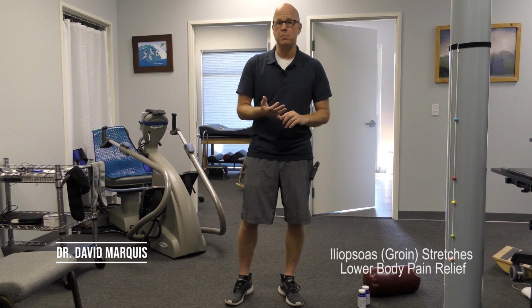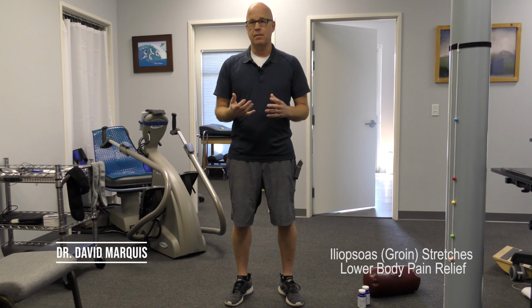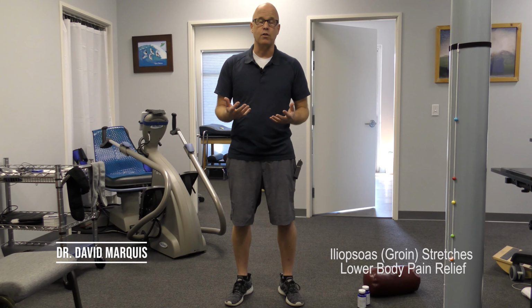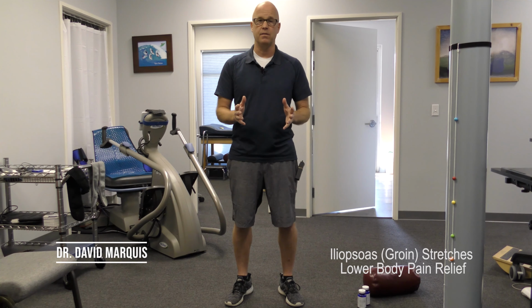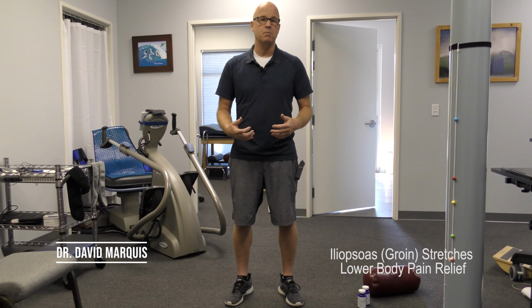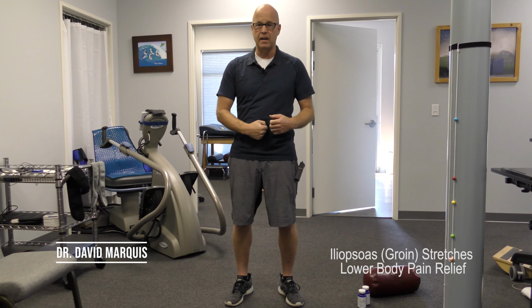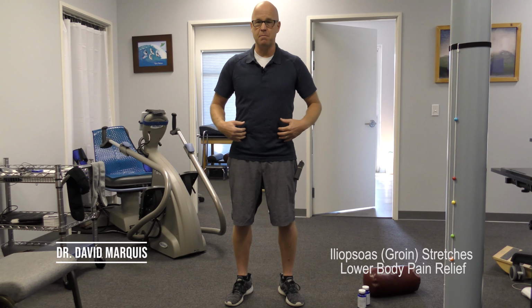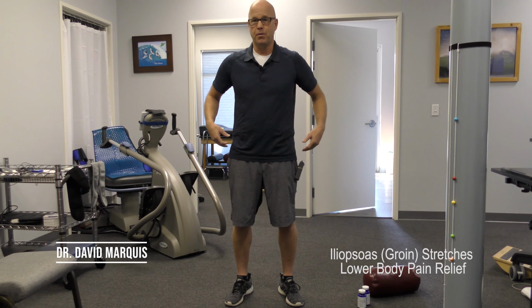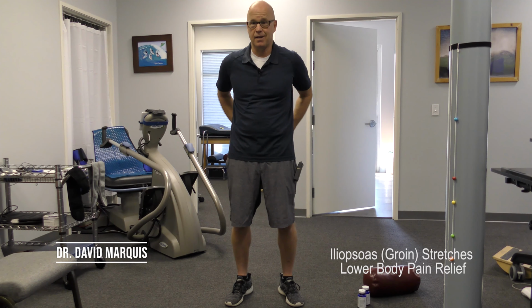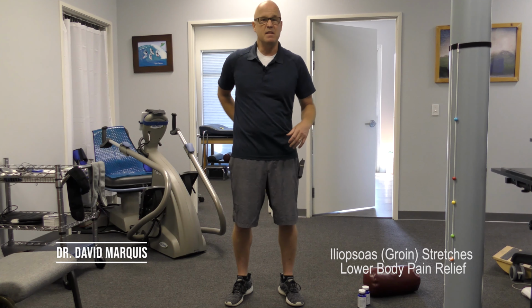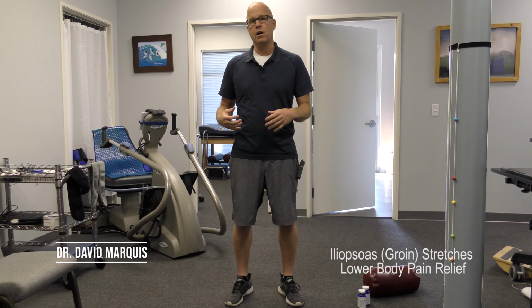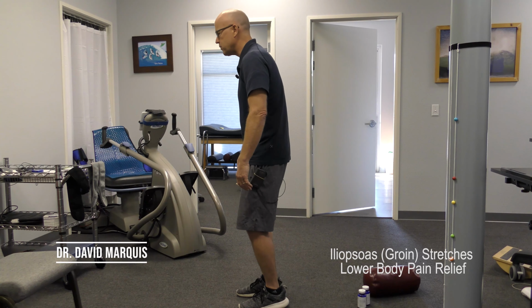Hippocrates actually called the iliopsoas the great masquerader. He wrote a whole treatise on this because it can mimic a variety of pains. The iliopsoas can mimic uterine pain, bladder pain, low back pain, hip pain, thigh pain. It can cause deep aches in the low back. It can cause people to have a hard time standing up straight.